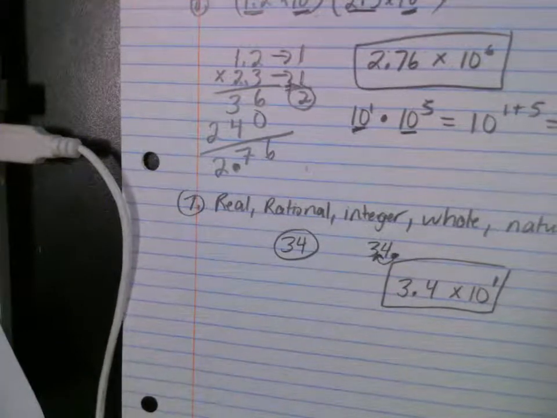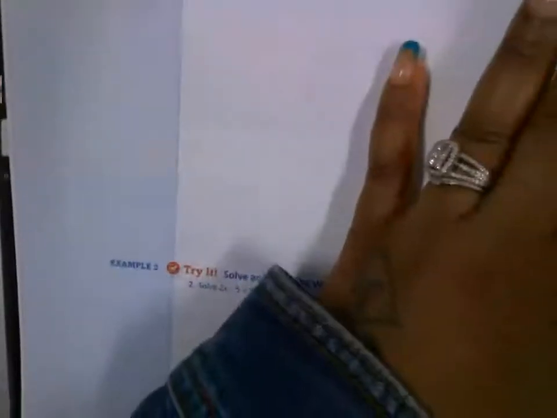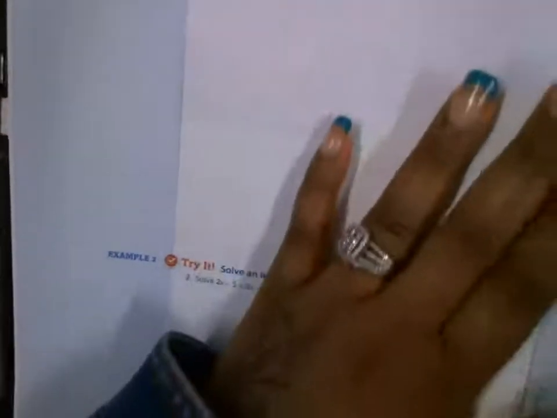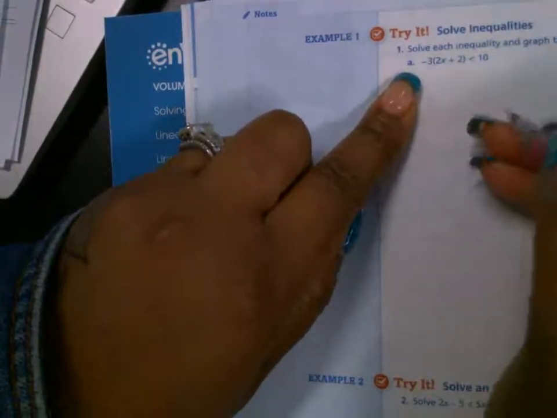Let's look at workbook page 26. Workbook page 26. Notebook today? I don't know yet. All right, let's look at this one right here. You can write in this.